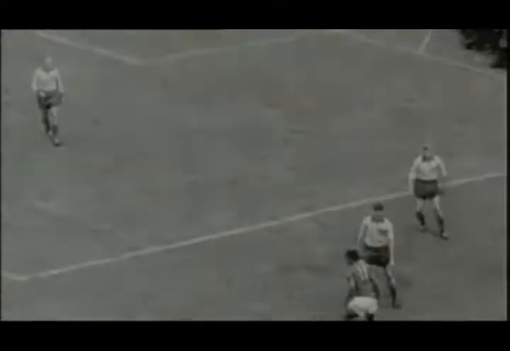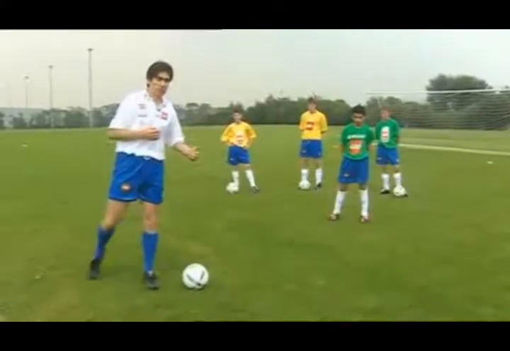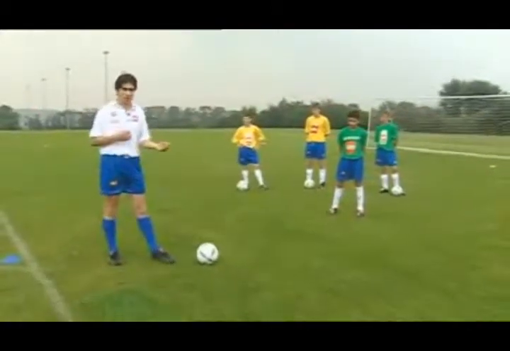Garrincha is one of the all-time greats of Brazilian football. Starred in the 1958 World Cup. Many Brazilians say that he was even better than Pele, who the world regards as the best player of all time. He was a fantastic player, an attacking player, left-sided player, and his favourite move is a very, very simple move again. A very, very simple move, but as with most of the others, very, very effective. He shifts the ball from his left side to his right side and then away from the defender.